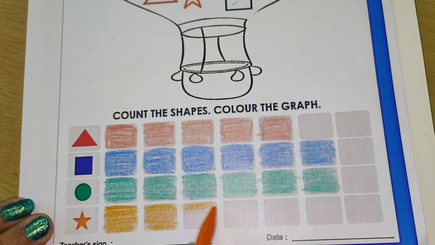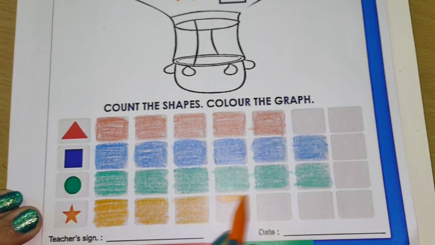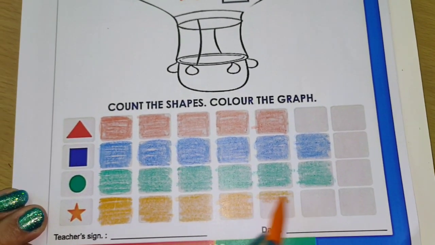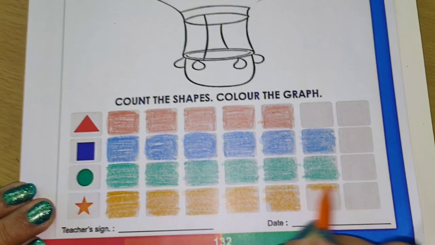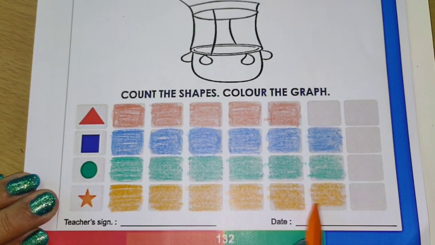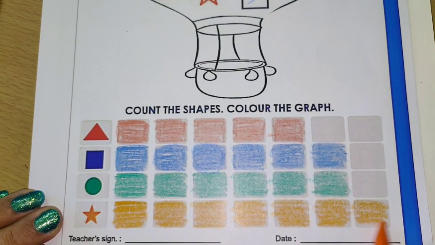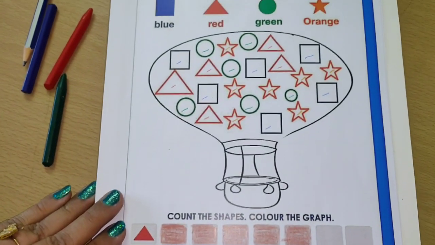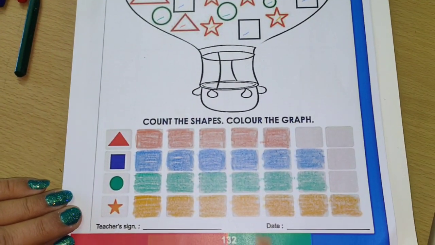This is second I colored. Now third. Then 4, 5, 6, 7. 7 stars.